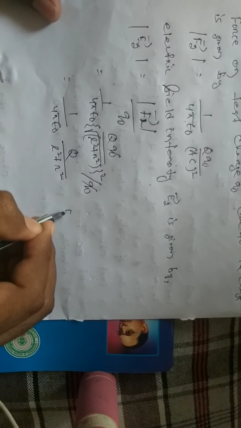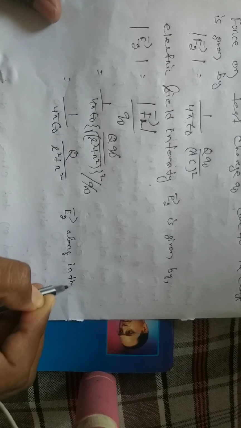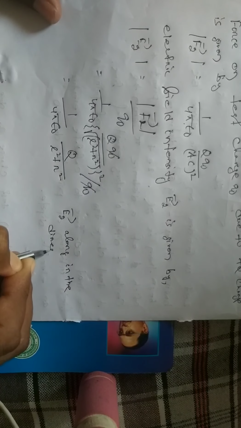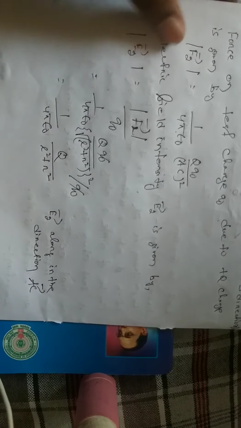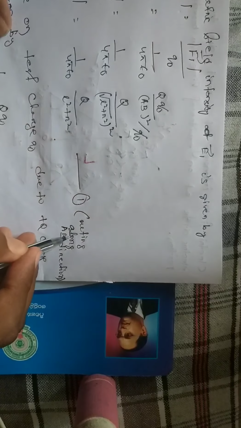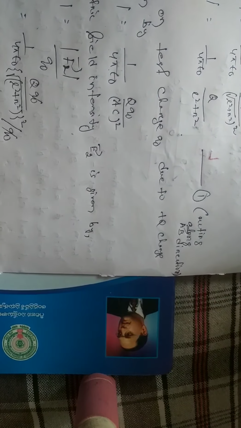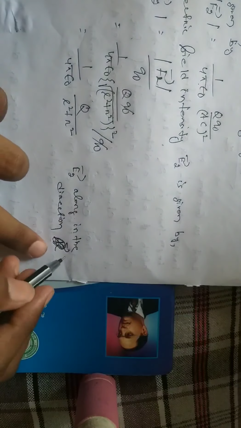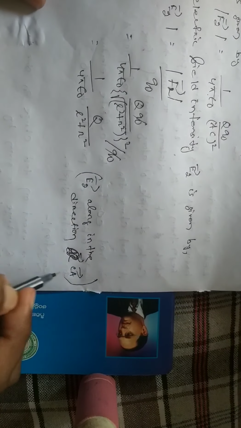So electric field intensity E2 is along the direction CA, and E1, which is along the AB direction. I mistakenly said something else earlier, but E2 is in the CA direction. Clear?